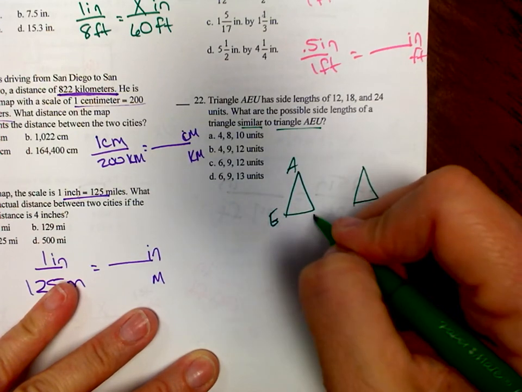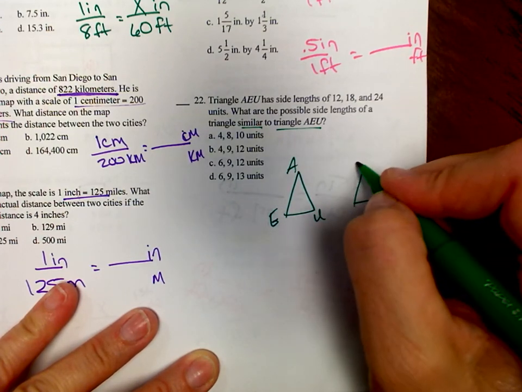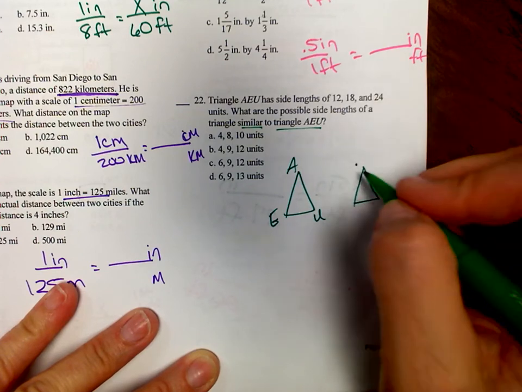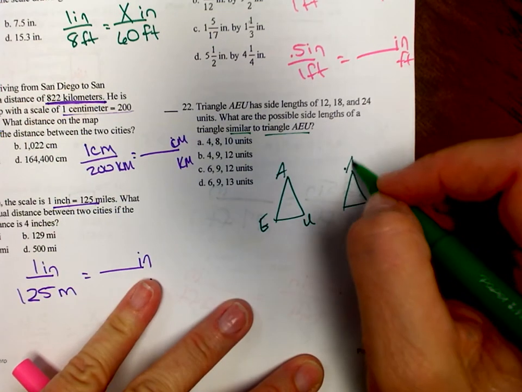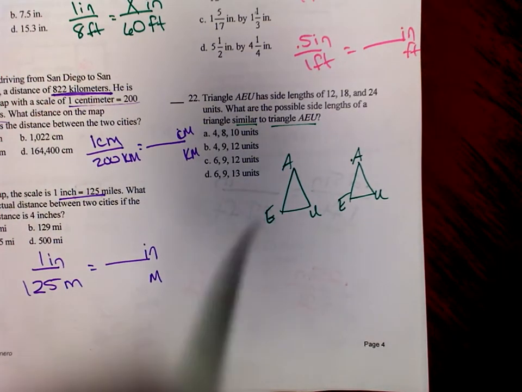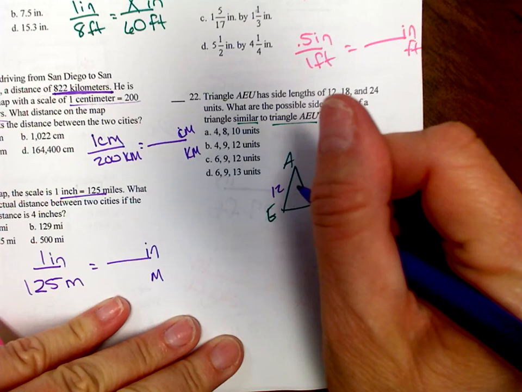A, E, U. So a similar triangle, A, E, U. This is kind of a trial and error.